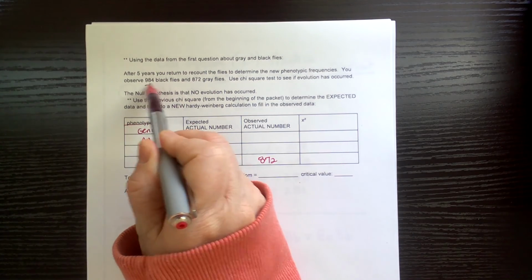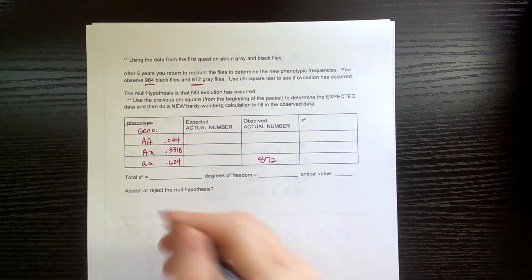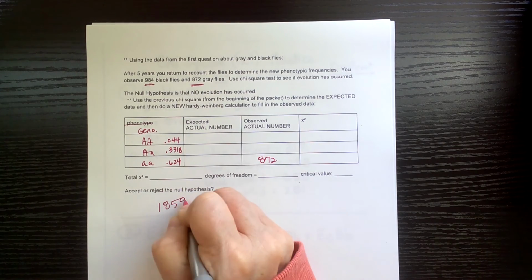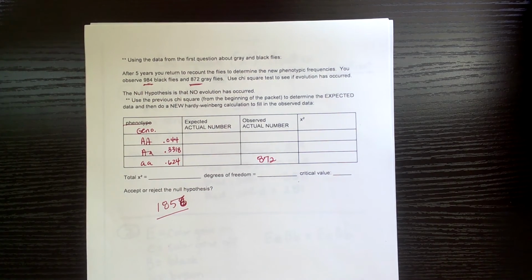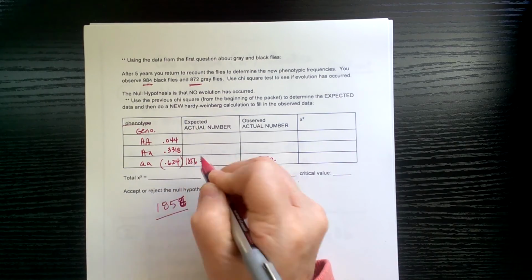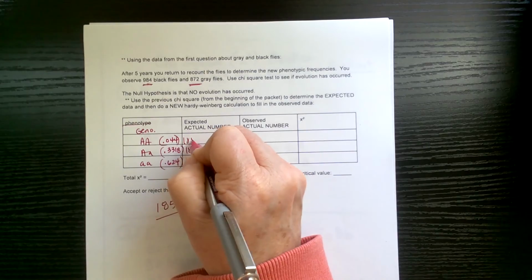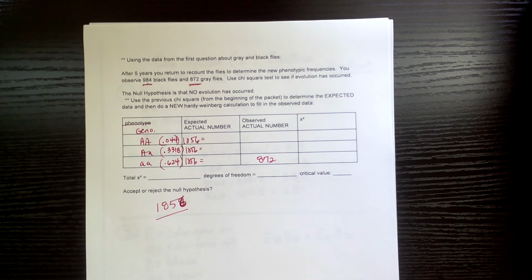So in this fly population, 984 and 872 adds up to a total of 1,856 flies. Okay, 1,856 flies. So if this fly population has not evolved, then they should be in the same frequency. So we'll multiply these frequencies times 1856 to determine what we should expect if they're in the exact same frequency.